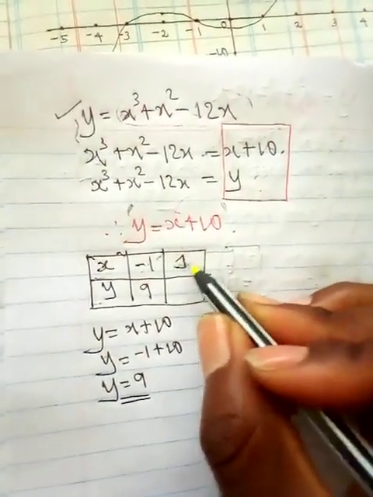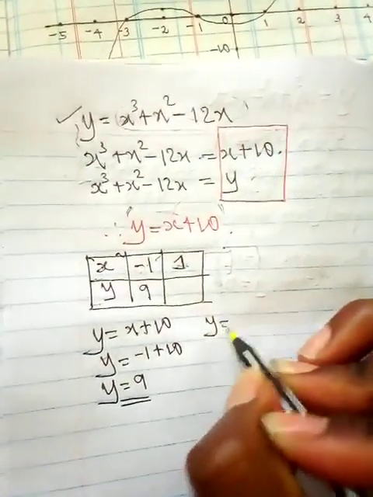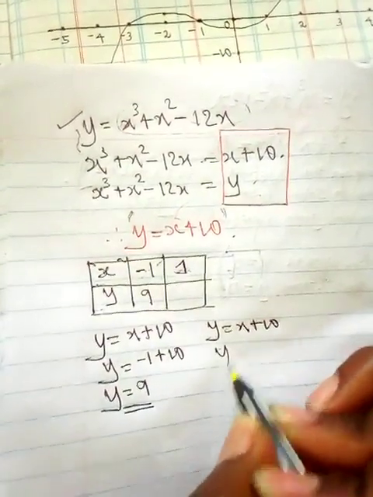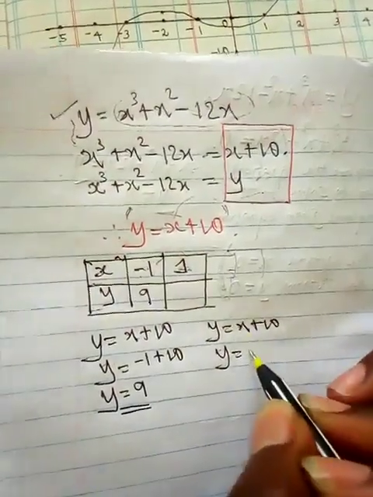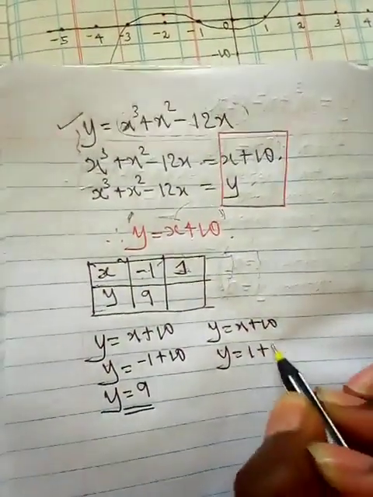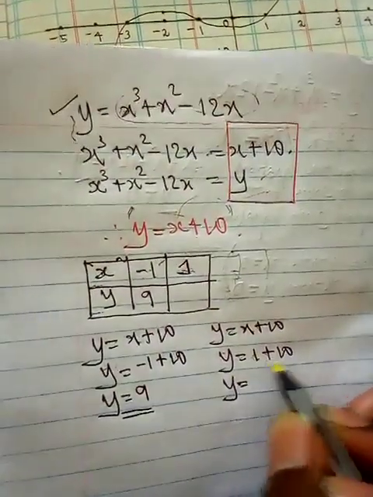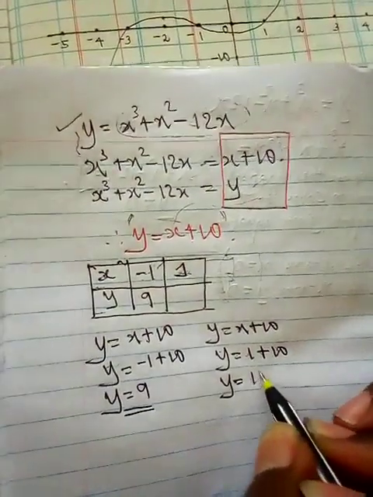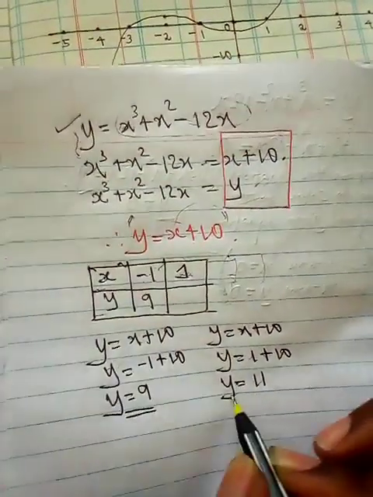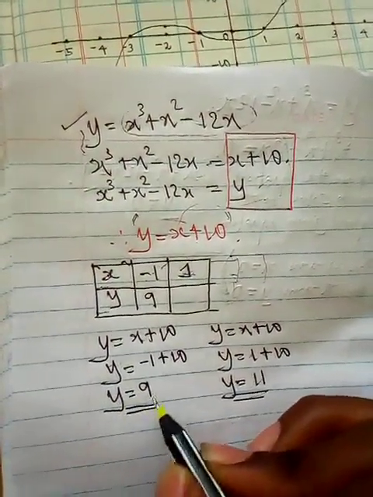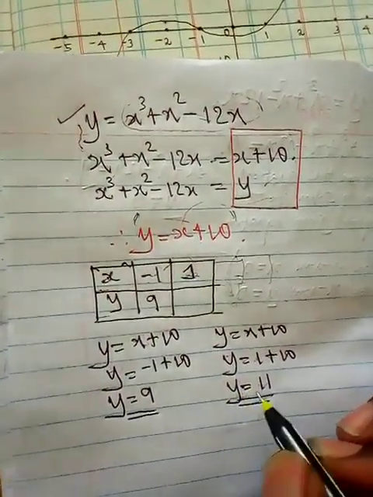Our x value is now 1, so y will be equal to x plus 10. On x we're just going to put 1 plus 10, and y will be equal to 11. So y is equal to 9, y is equal to 11.